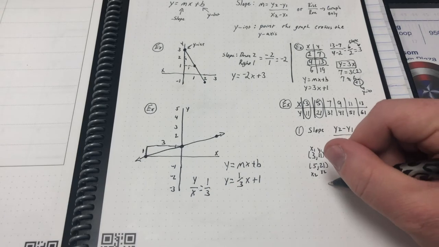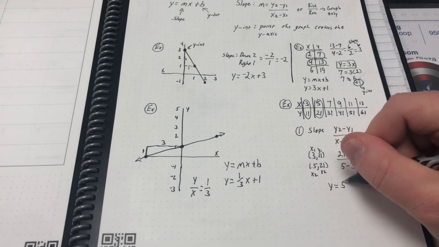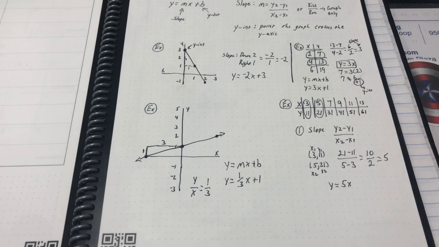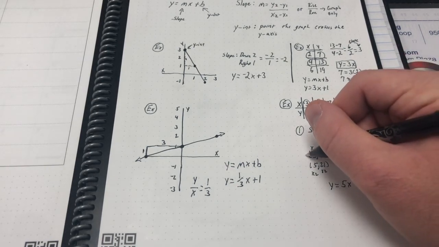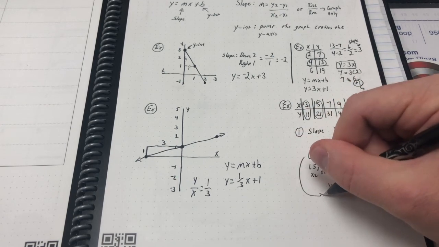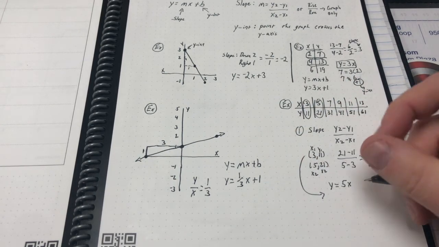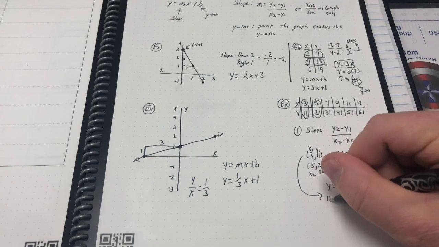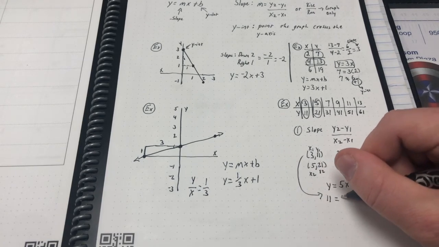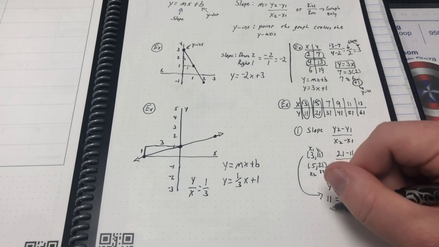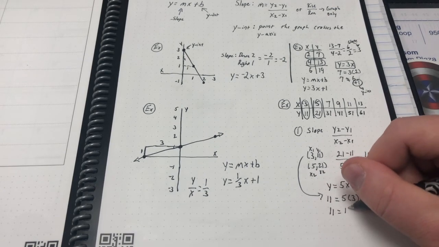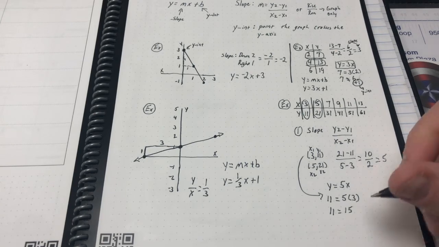So that allows me to write y equals 5x. I want to check to see if I have a y-intercept. So I want to take this (3, 11) and substitute it into my equation. So I'm going to put 11 in for y. I'm going to put the 3 in for x, and I get 11 equals 15.